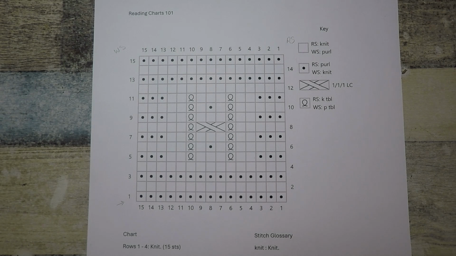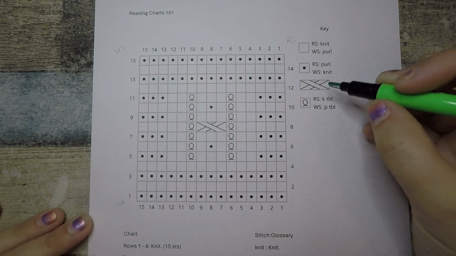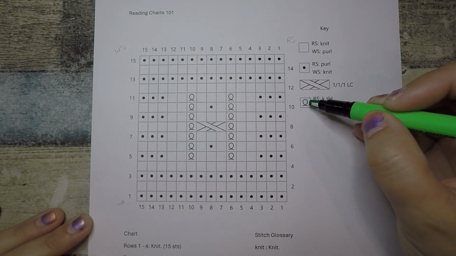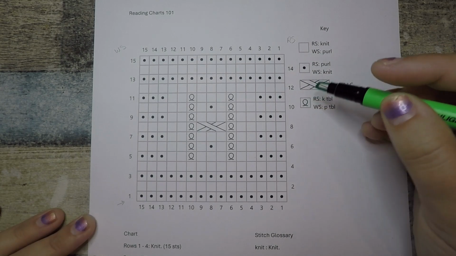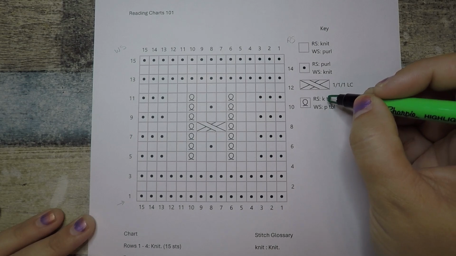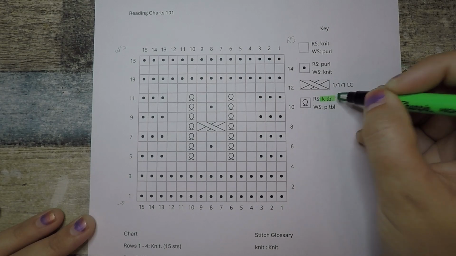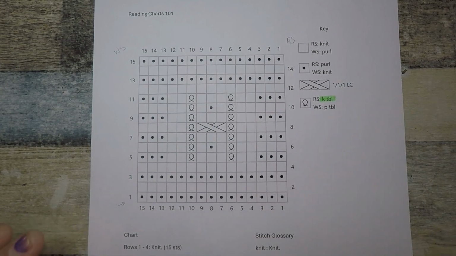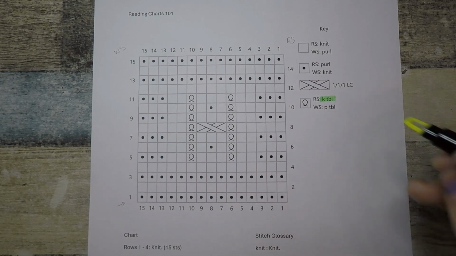So for example, in this chart, there's not a whole lot that really is going to be confusing for me. It's a very simple chart. But one thing that does get confusing for me is this symbol is not one I see very often in the charts that I tend to knit. And so I'm going to want to remember on the right side to knit through the back loop, and on the wrong side, I want to remember to purl through the back loop.